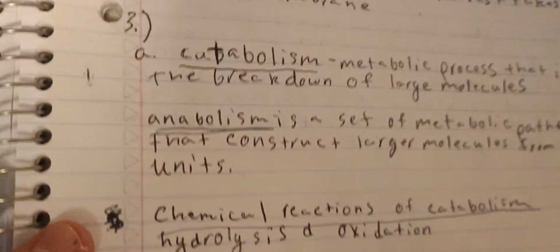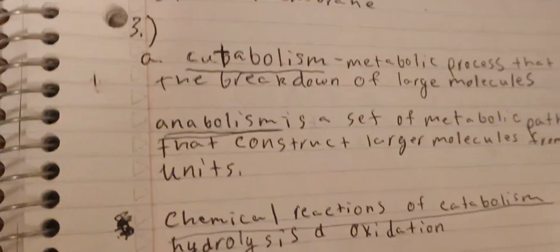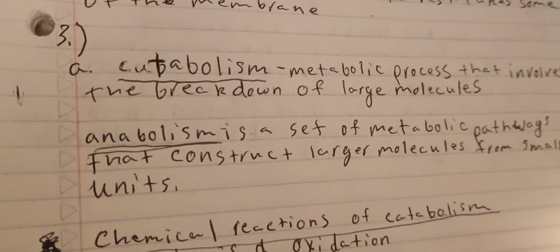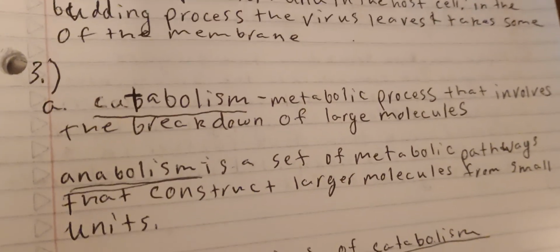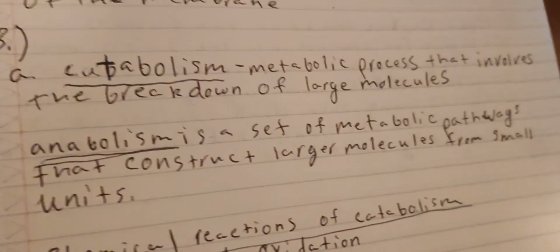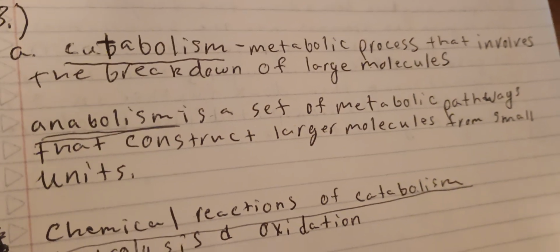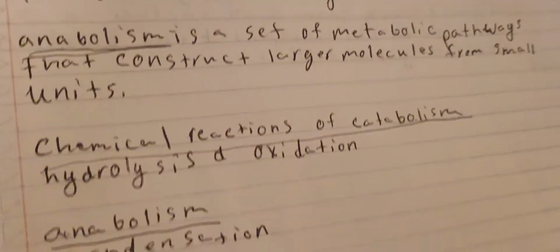3A, catabolism is a metabolic process that involves the breakdown of large molecules. Anabolism is a set of metabolic pathways that construct larger molecules from small units.